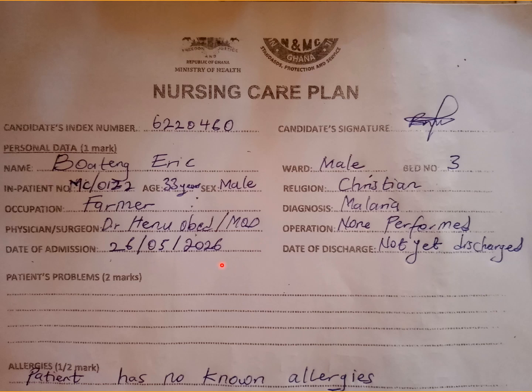Date of admission and date of discharge are also in the system. Place them there. For the date of discharge, if the patient is not discharged, write not yet discharged. That makes it very simple.